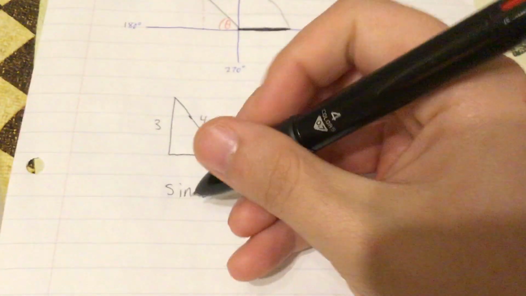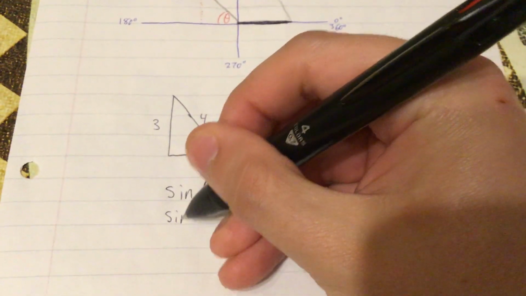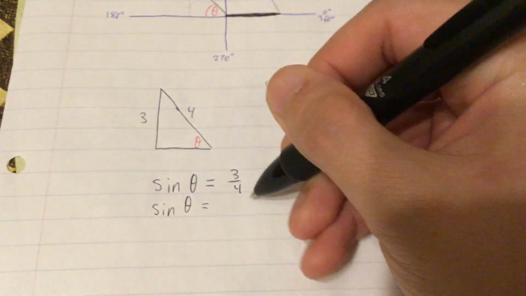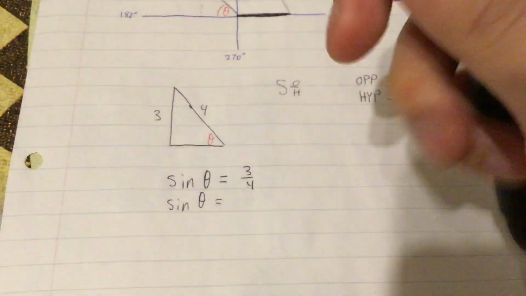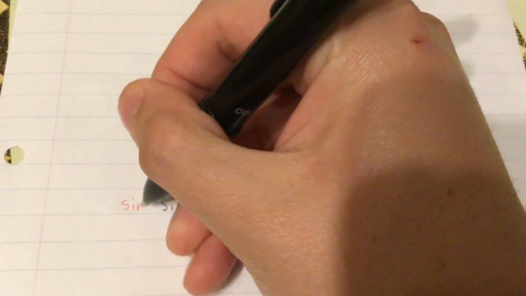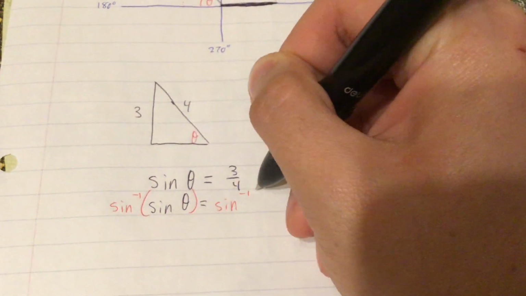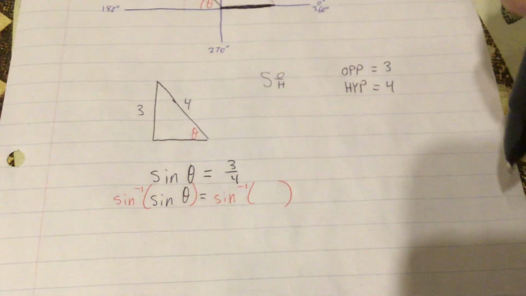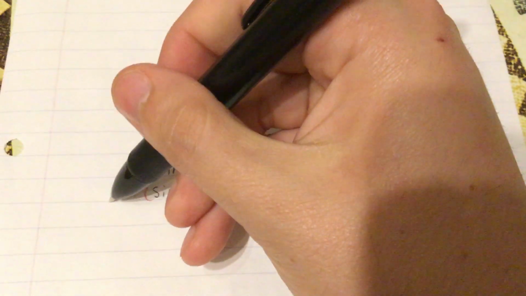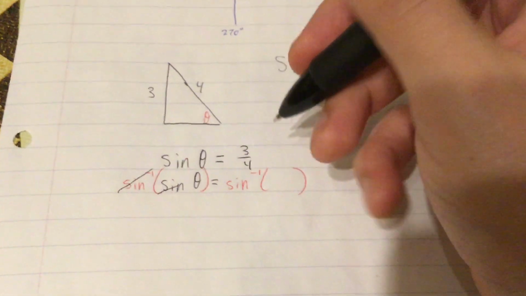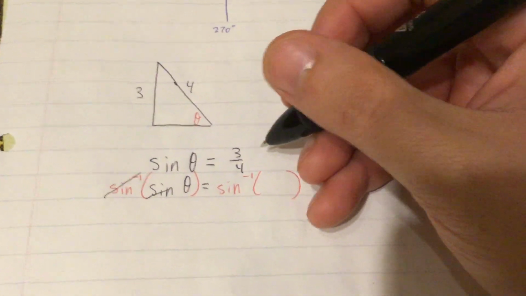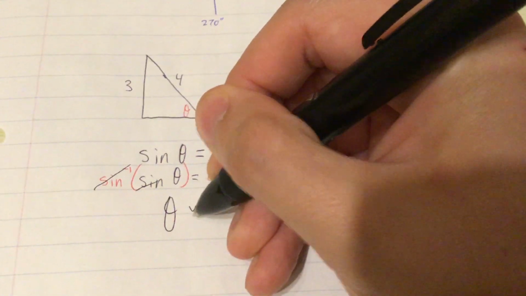I'm going to apply sine inverse on both sides of the equation. So if I apply sine inverse on the left and sine inverse on the right, that gets the angle theta isolated. The inverse function cancels out with the original function, and that gets us to the identity, the angle theta.